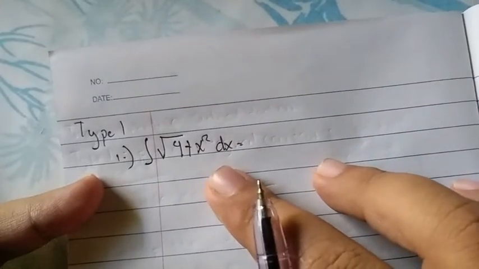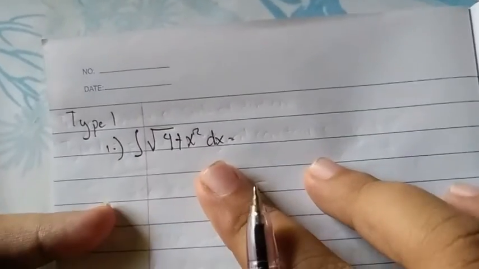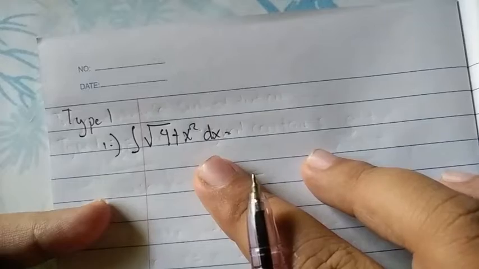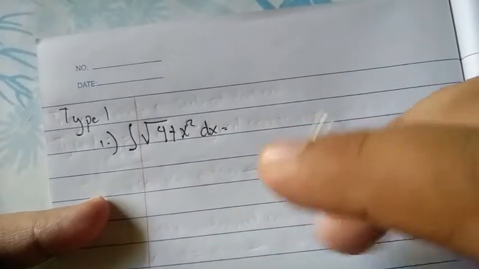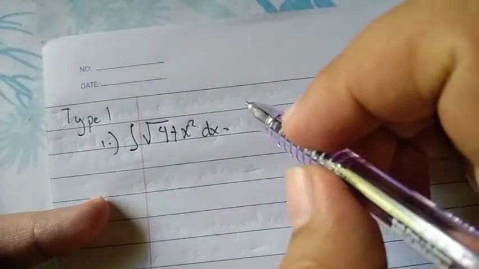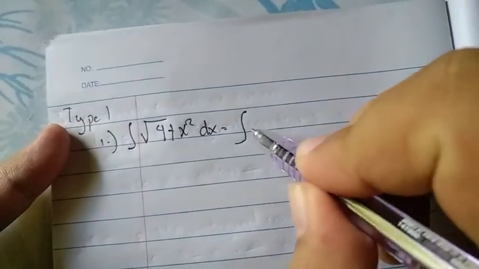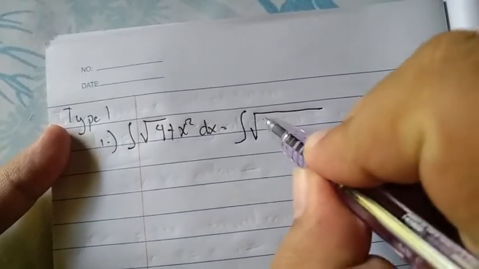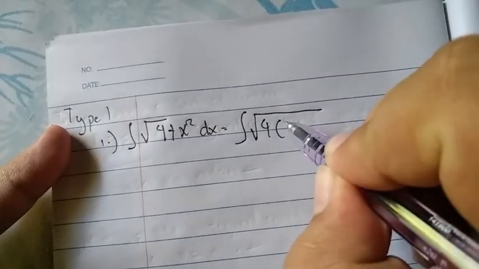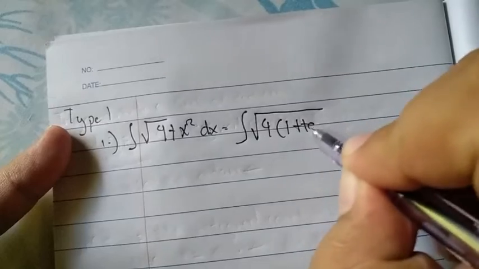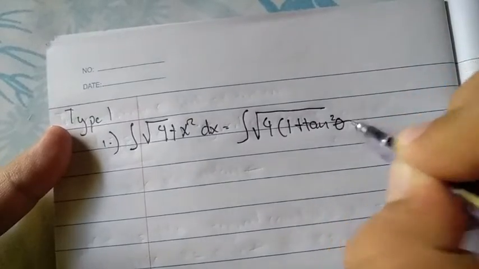Then I have some examples here in type 1, using type 1 of trigonometric substitution. First, we're going to integrate this. By the way, we're going to integrate the square root of 4 plus, in parentheses, 1 plus tan squared.